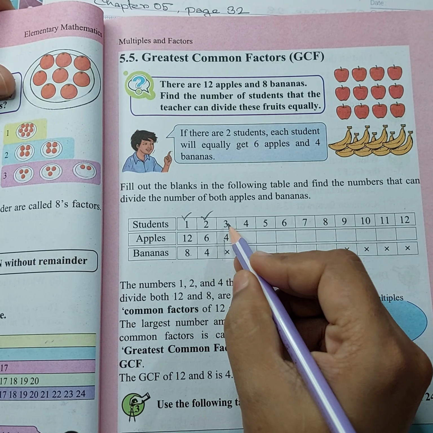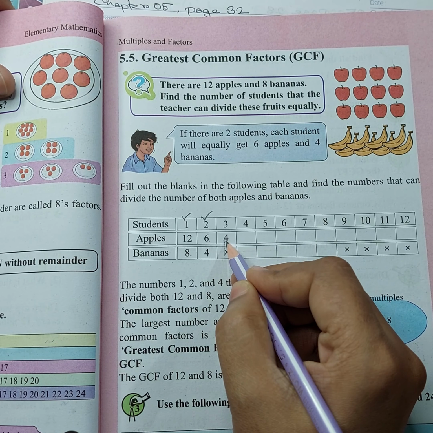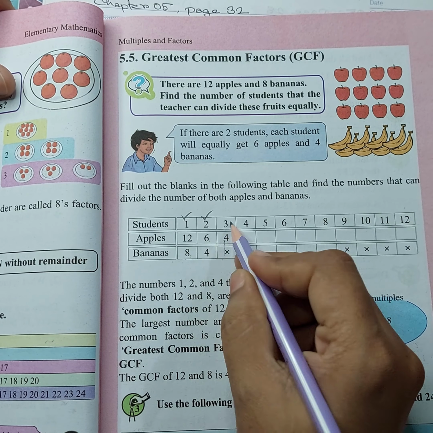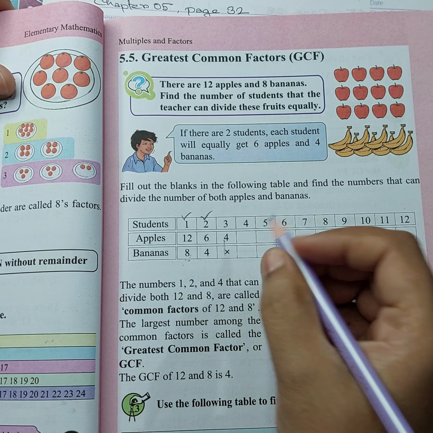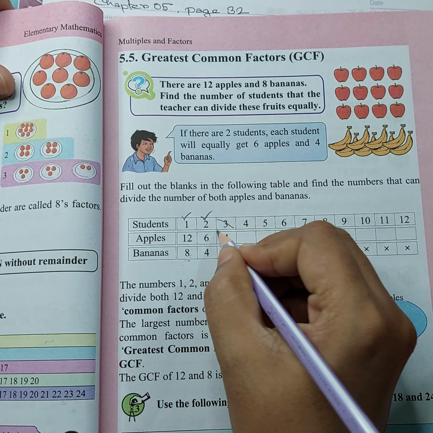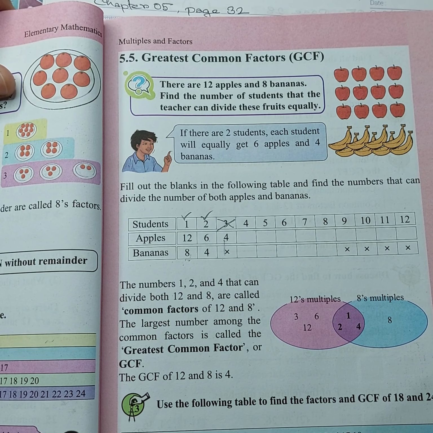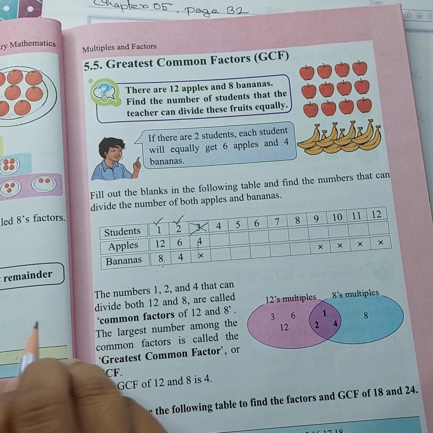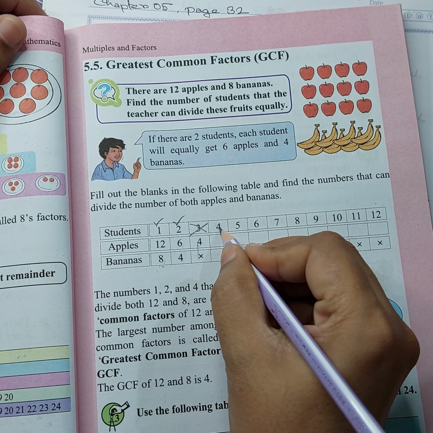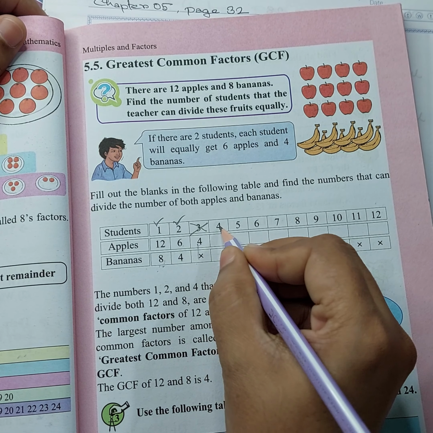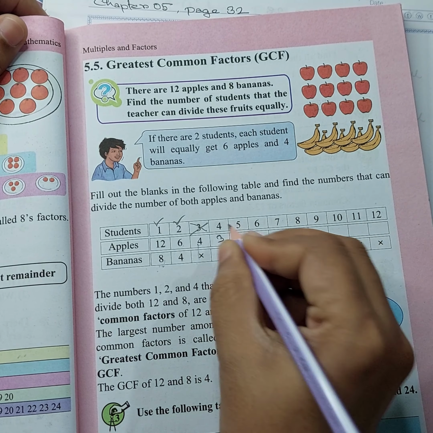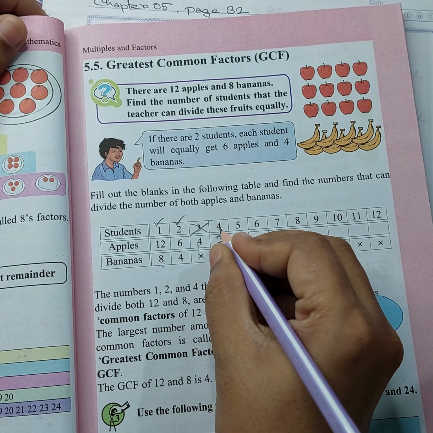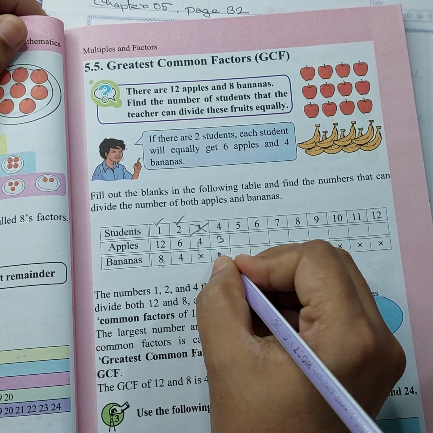So when we have 3, only apples can be divided, but 8 bananas cannot be divided among 3 students. It's not possible. So this one, we will go like no. We cannot divide them. Here, for 4, what will happen? 12 apples can be divided among 4 students, and the answer will be 3. And 8 bananas can be divided among 4 students, the answer will be 2.